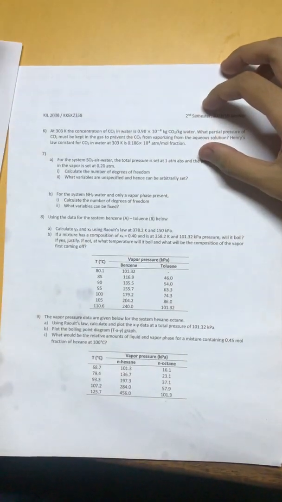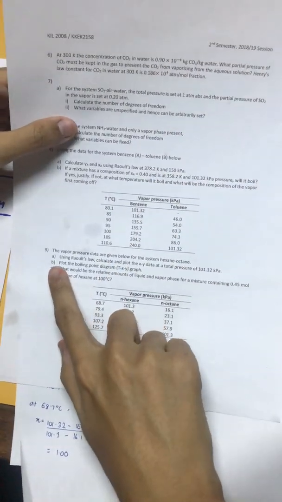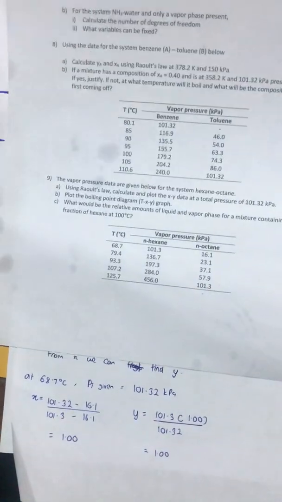So today we will be doing our first assignment, assignment 1. So we'll be explaining question number 9, which is a Raoult's Law question. So let's read the question first.